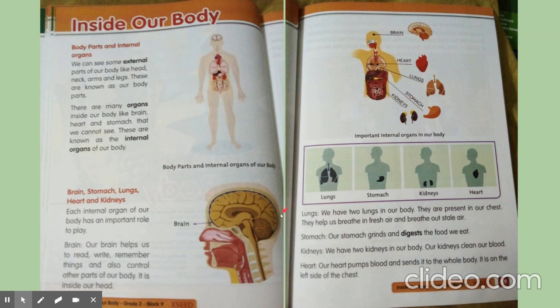It is inside our head. So if you see the picture here, we can see the brain. You can see the heart. This is your heart. These are your lungs. This is stomach. And these are your kidneys.